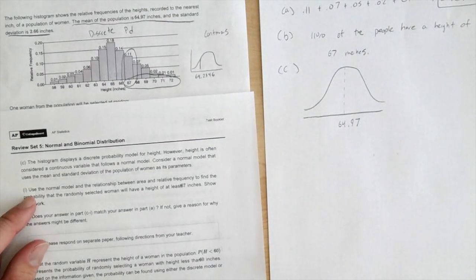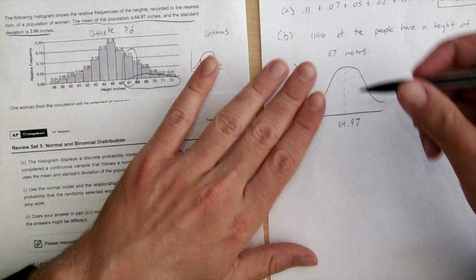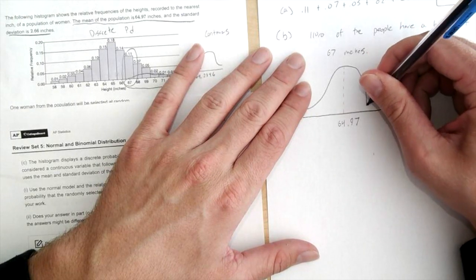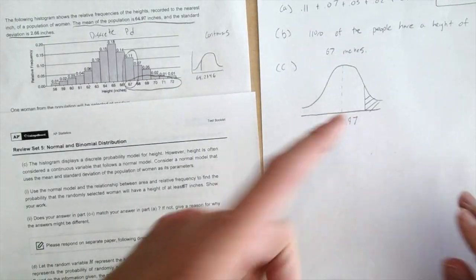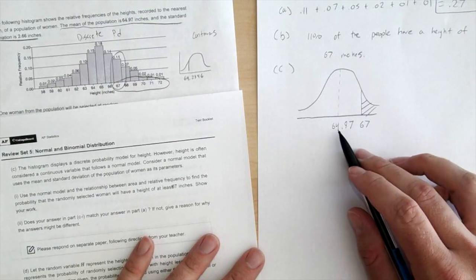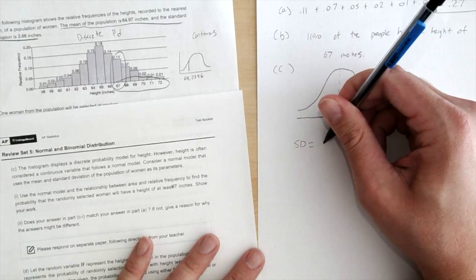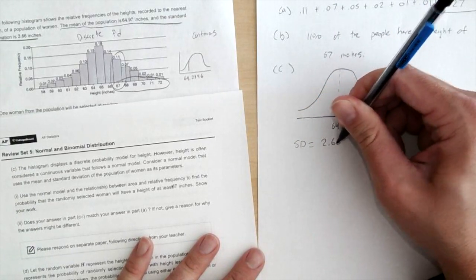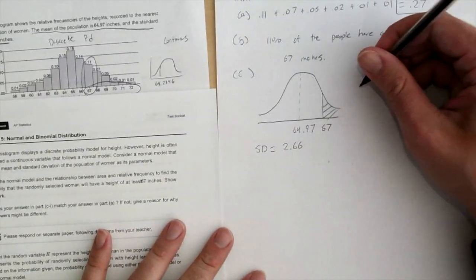So what it says is use the normal model and the relationship between area and relative frequency to find the probability that the randomly selected woman will have a height of at least 67 inches. Poor wording in my opinion, but all it's saying is find this percent if it's a normal distribution, meaning 67 is the data point, 64 is the mean, and the standard deviation is 2.66. Does that make sense to everyone? You could solve it using this. We're going to estimate it using this now.